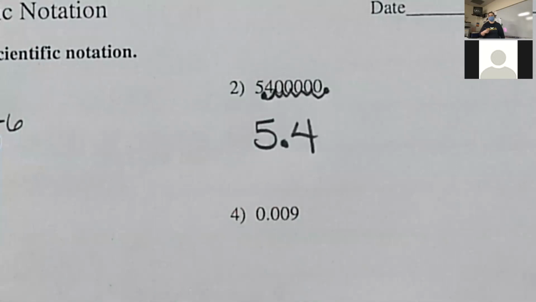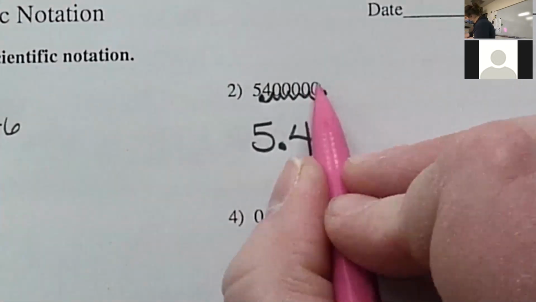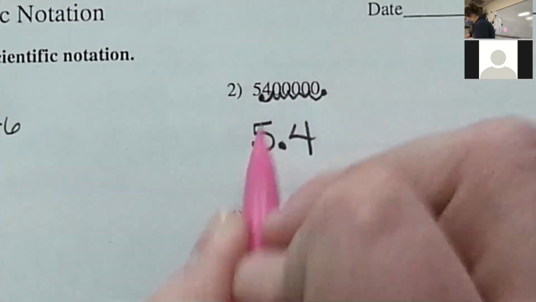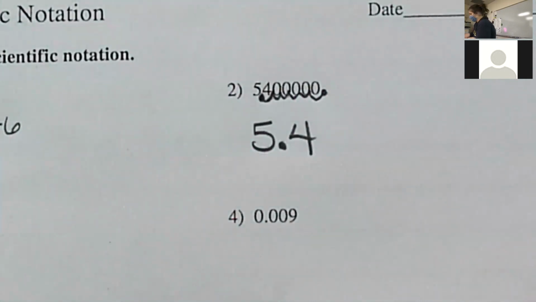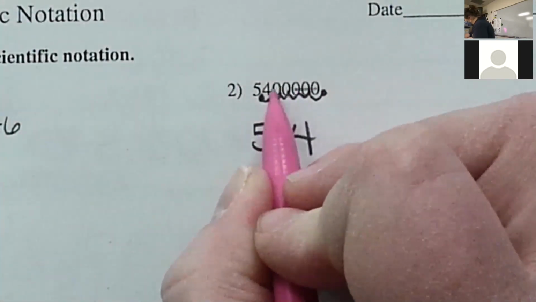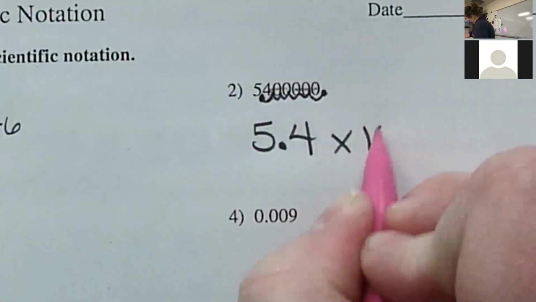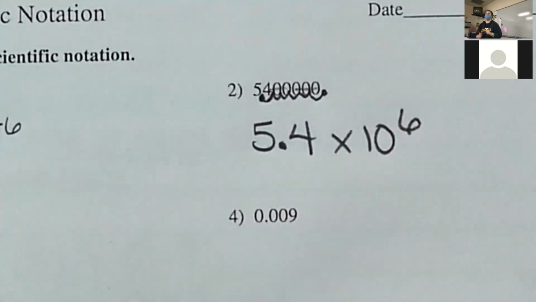That makes sense, right? So how many times did I move that over? 6 or 7? 1, 2, 3, 4, 5, 6, right? Should that be a positive 6 or a negative 6? That is going to be a positive because that number was really huge at the beginning, right? So that's going to stay positive.